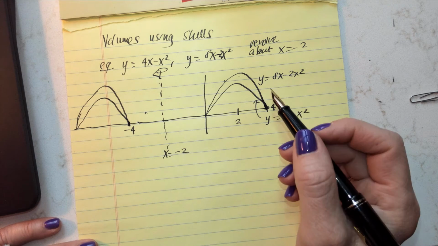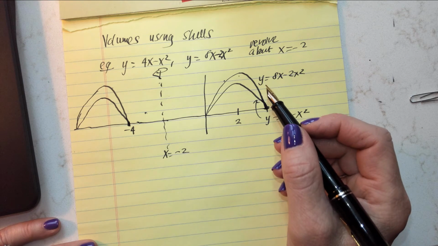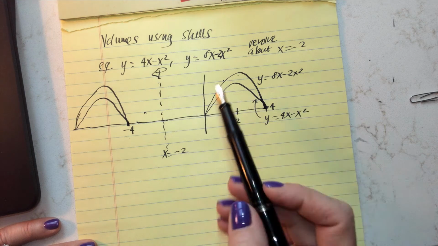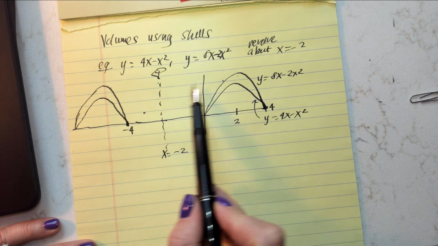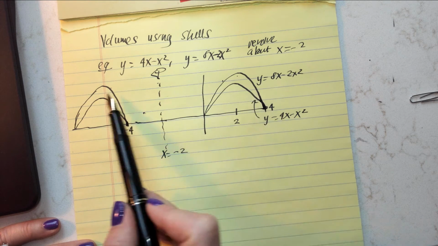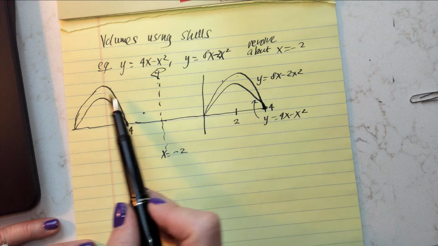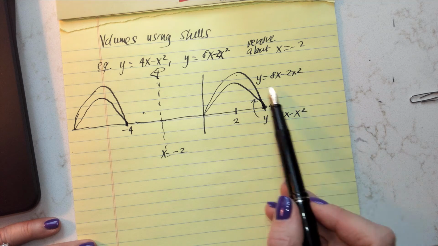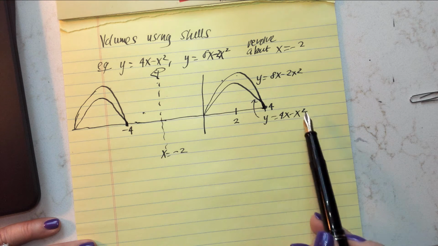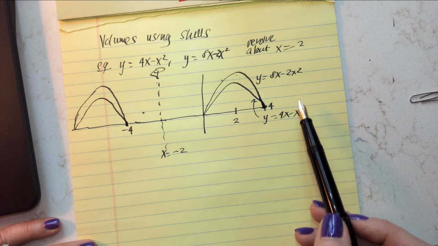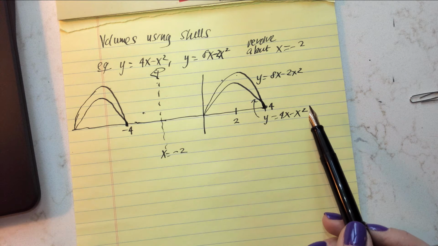If you were to try to solve this using disks, I don't want to mess up my picture here, but you would have to be able to solve for either the outer or inner radius, which means solving for x in terms of y, and you can't do that in either one of these. You can see that clearly. So disks is not going to work.